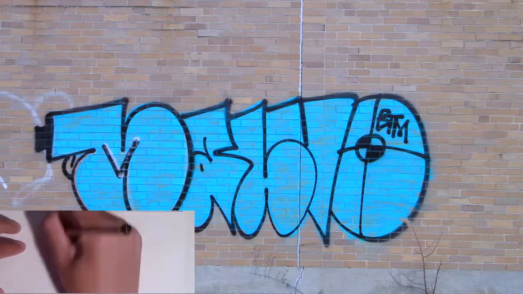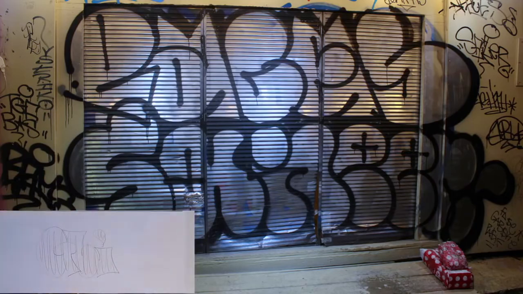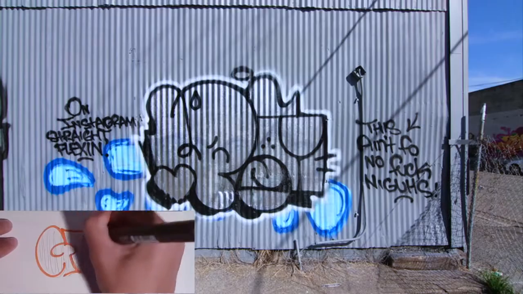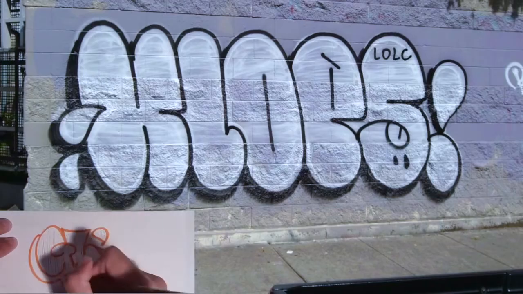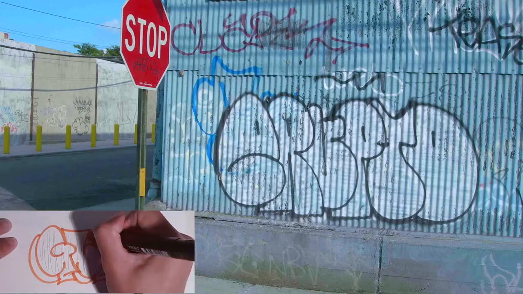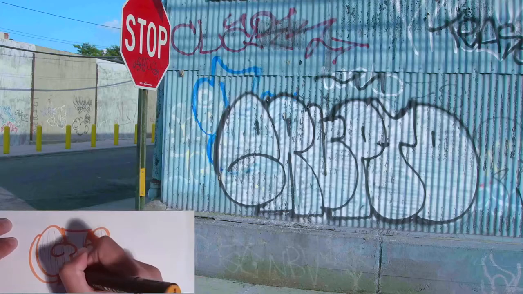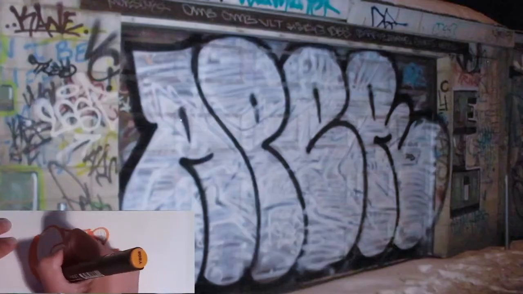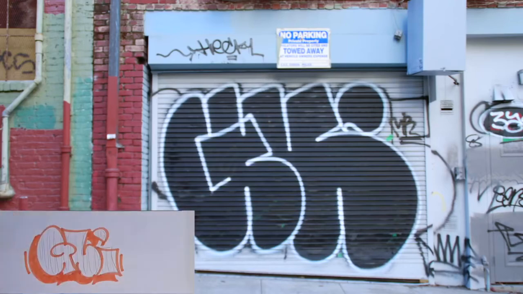Number 3, the throw up. In explaining the hollow, the next step is the full throw up. To be considered a throw up, the bubble letters should be filled in with one colour and then outlined with a second. Usually throw ups can also include a shadow effect and an outline around the whole shape, but for the most part the colours are limited to 2 colours.